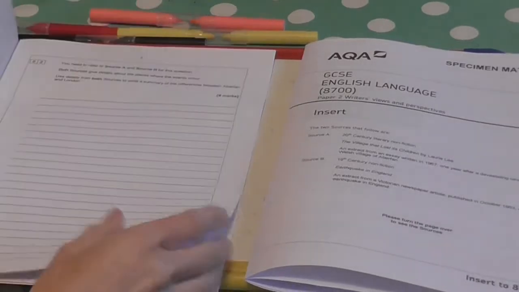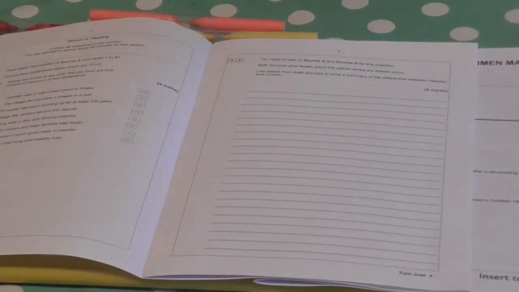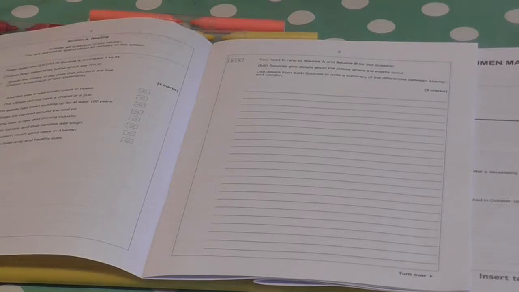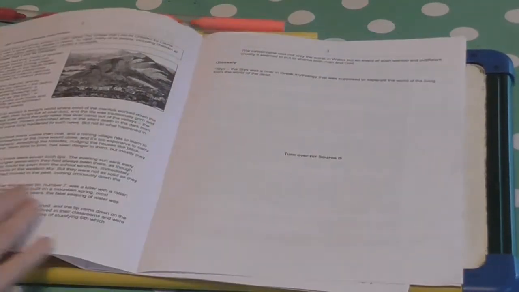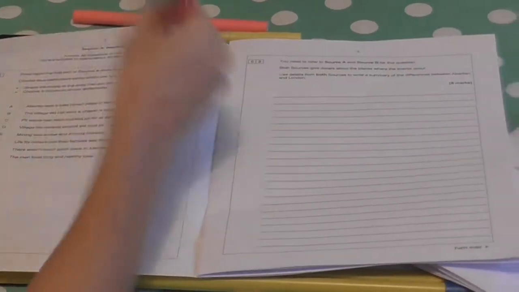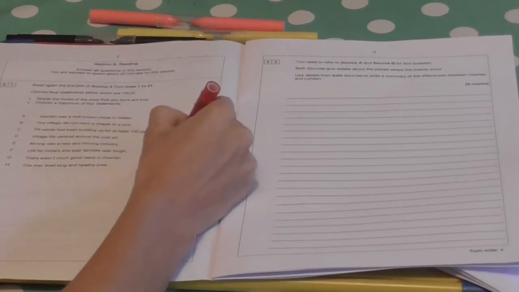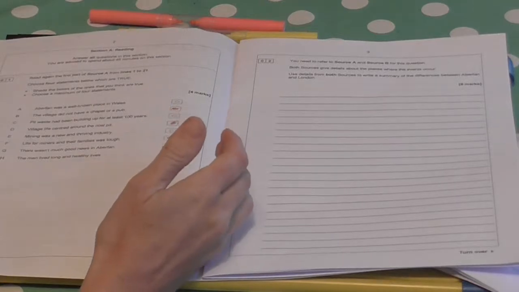When you open your booklet, you'll notice that the first question asks you to shade in true statements from A to H. So you have to pick 4 statements which you think are true. So you need to begin, obviously, by reading source A. Once you've read source A, you can then answer question 1, shade in the correct statements, make sure that you don't spend much time on this question because it's only worth 4 marks.